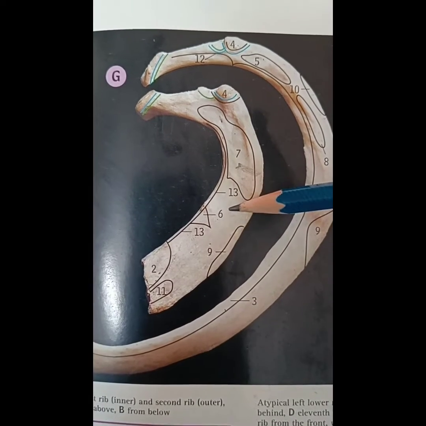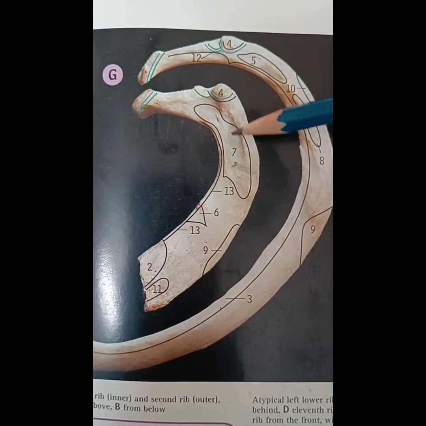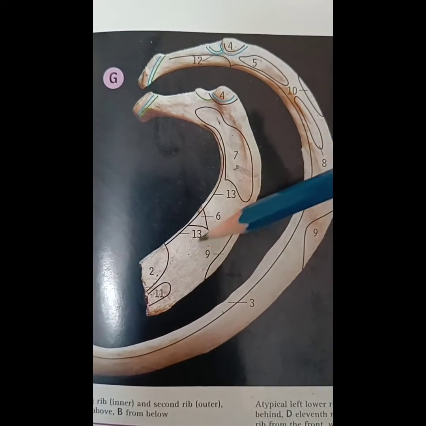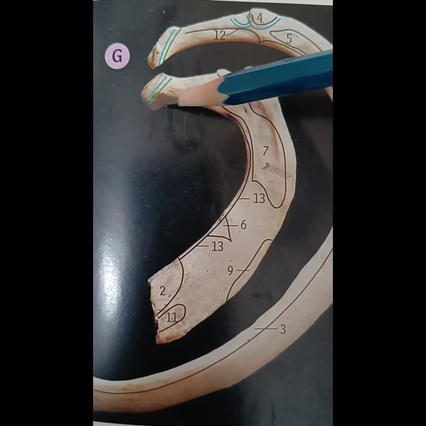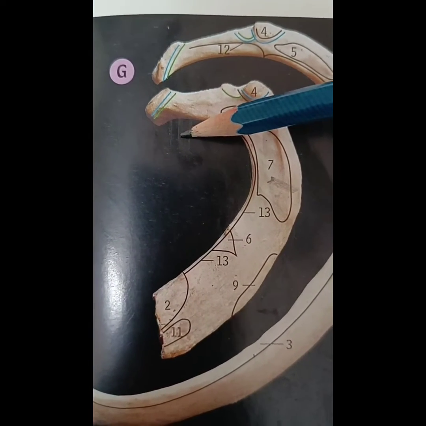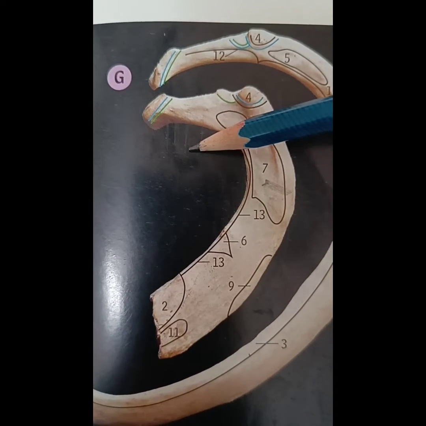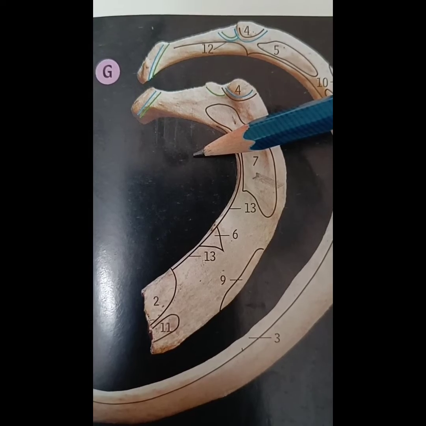This is first rib and here is second rib. Attachments and the relations of the first rib. Anteriorly, the neck is related from medial to lateral side to the sympathetic chain, posterior intercostal vein, superior intercostal artery, and ventral ramus of the first thoracic nerve.